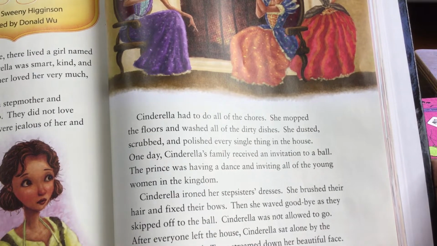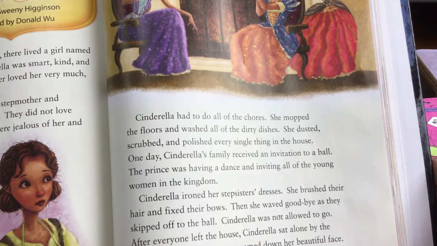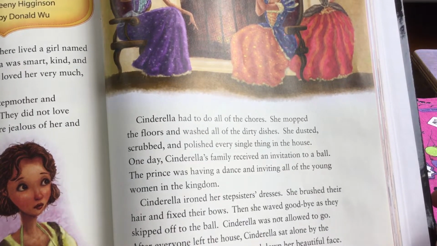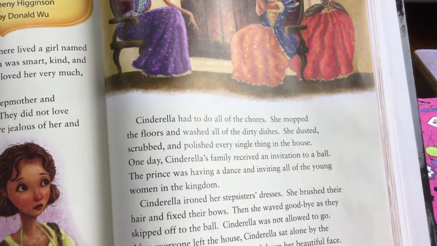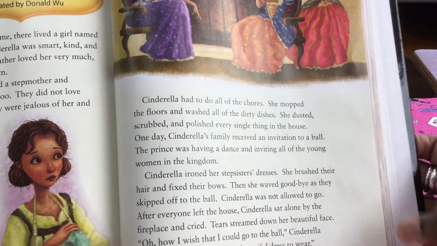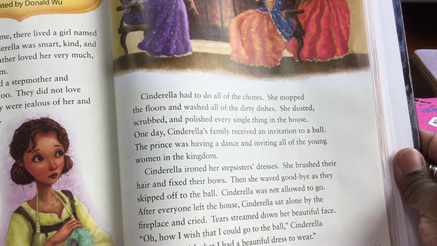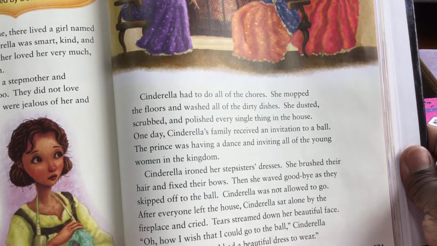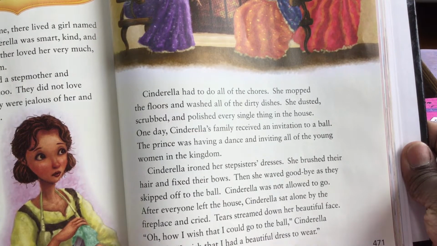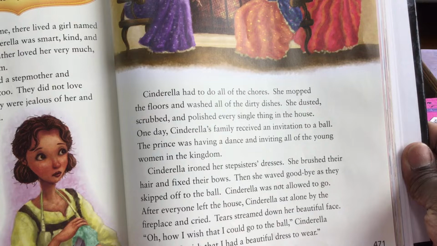The prince was having a dance and inviting all of the young women in the kingdom. Cinderella ironed her stepsisters' dresses. She brushed their hair and fixed their bows. Then she waved goodbye as they skipped off to the ball.